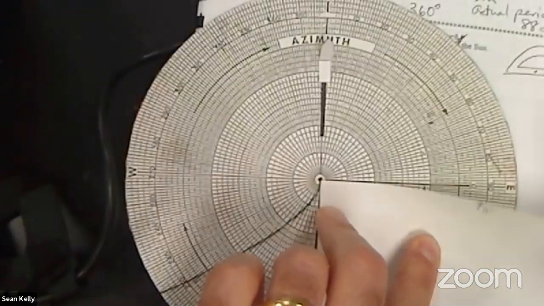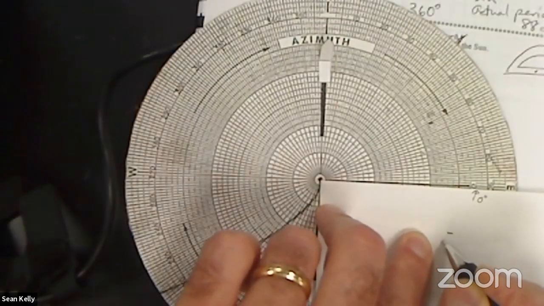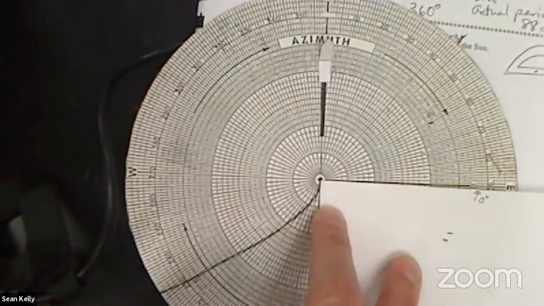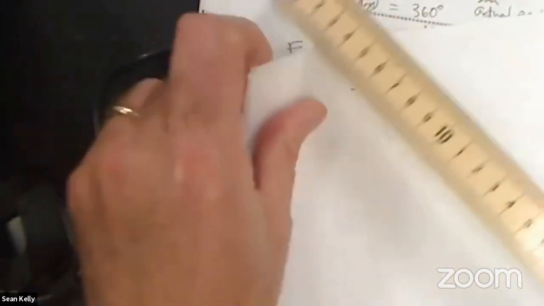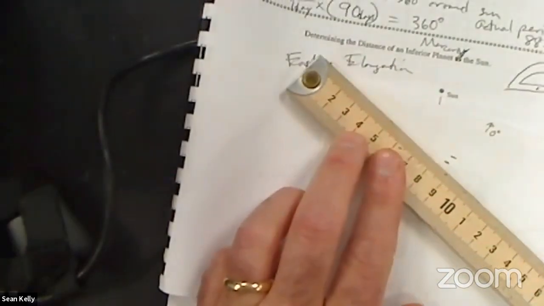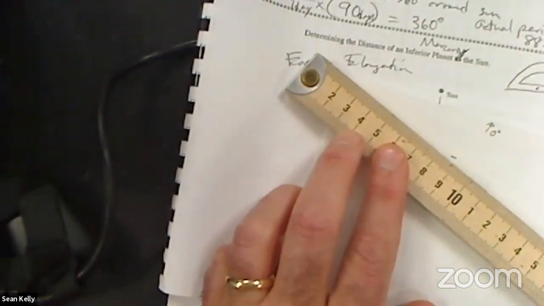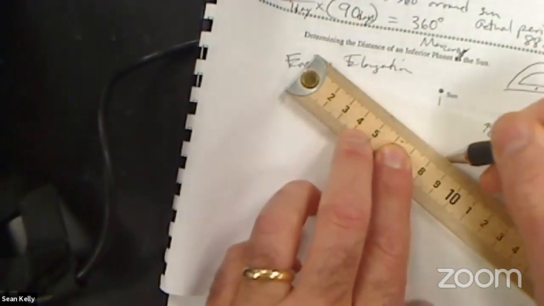Oh man, I can't see through this paper. Okay, there's 20. And there's about 23 degrees. And so what I'm going to do next is draw a line from the corner so that it's exactly a 23-degree angle. Okay, so there's my 23-degree angle, 23 degrees.